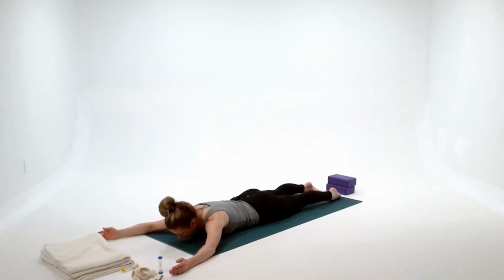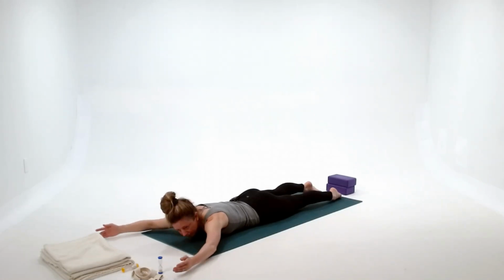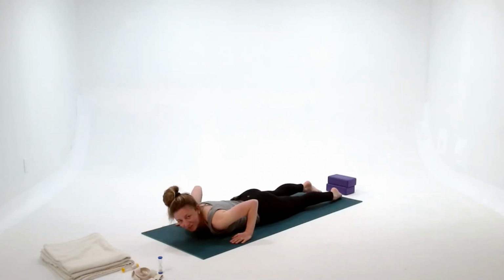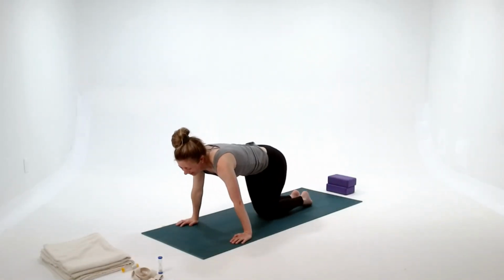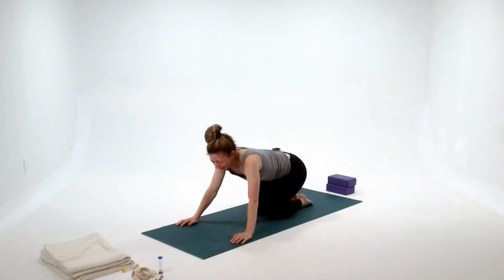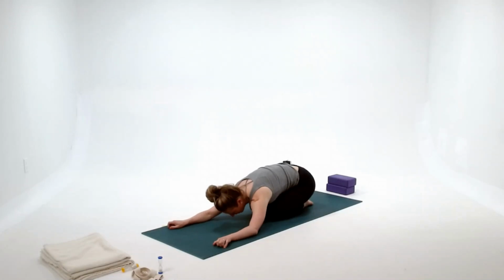Last maybe 15 seconds or so. I've got a sound timer. I don't exactly know. And relax. Find a child's pose. Never gets old. Always feels intense, which is good. It means we're getting stronger.